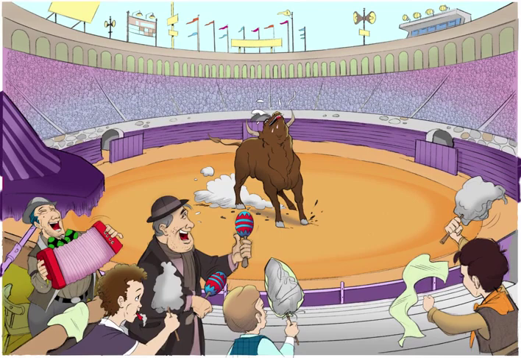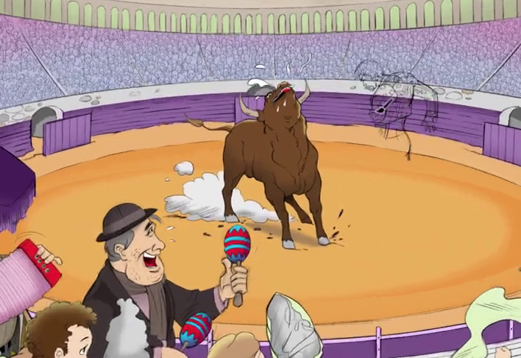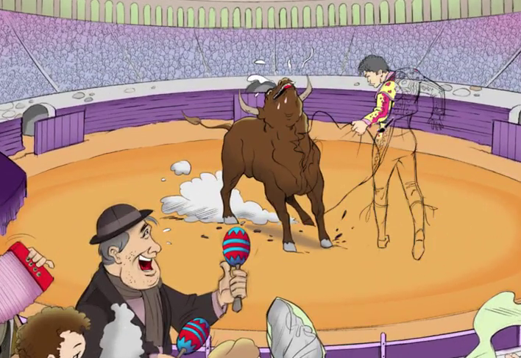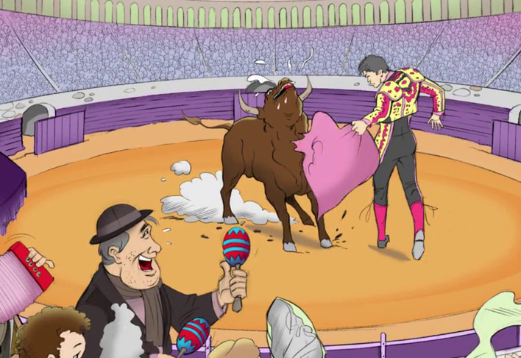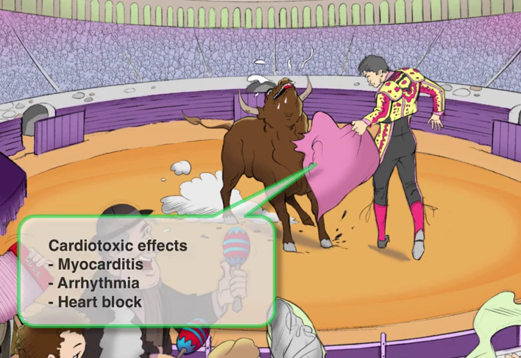Diphtheria infection can lead to life-threatening myocarditis. This can present with arrhythmias and heart block. To remember these cardiotoxic effects of diphtheria, we're going to use our matador, and we're going to give him a cape in the shape of a heart.